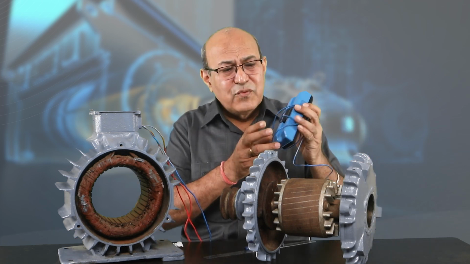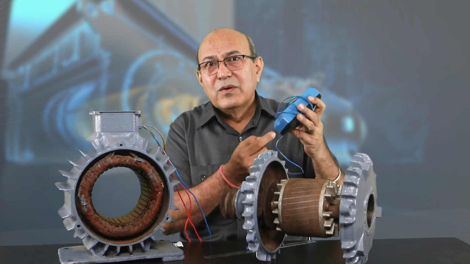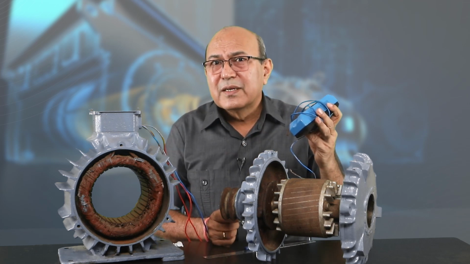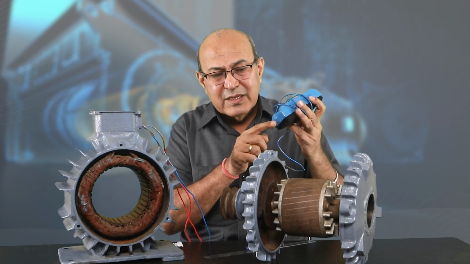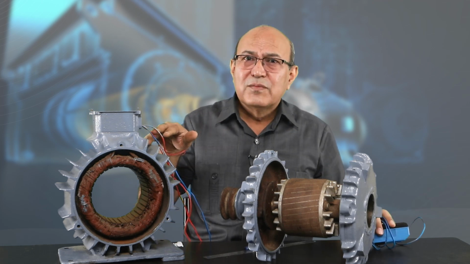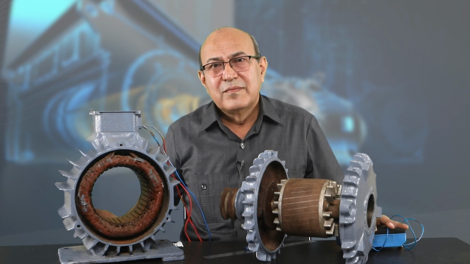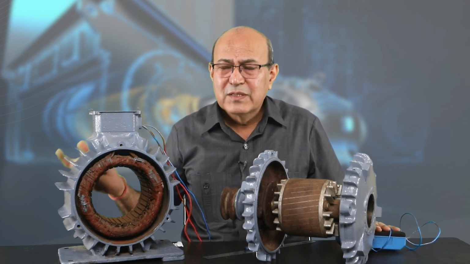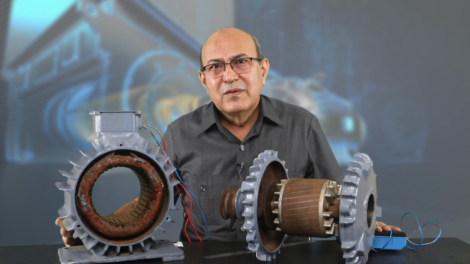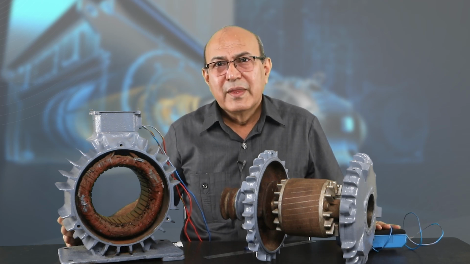Just now recall my first example. When single phase supply was given, the type of field was pulsating standing. Magnitude was changing all the time, but the axis was fixed. In case of a three-phase motor, the magnitude of the resultant field is fixed all the time, equal to 3 by 2 phi m, where phi m is the maximum flux being produced by one coil. And speed of rotation is given by Ns equal to 120 F upon P.